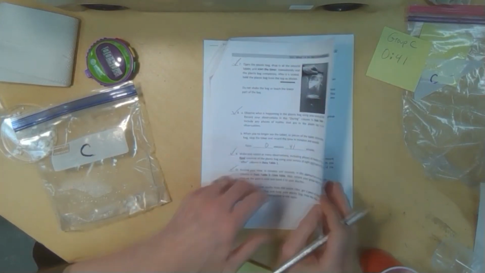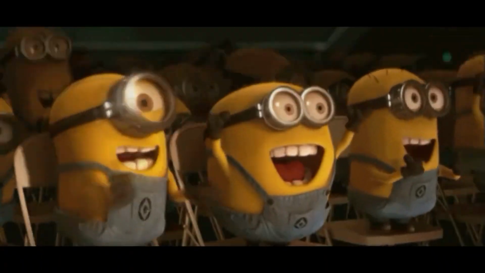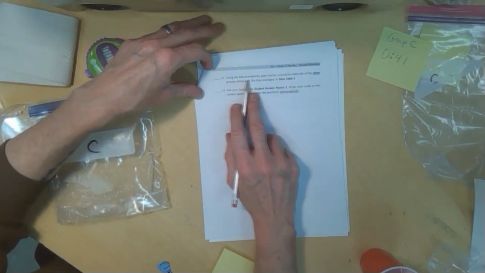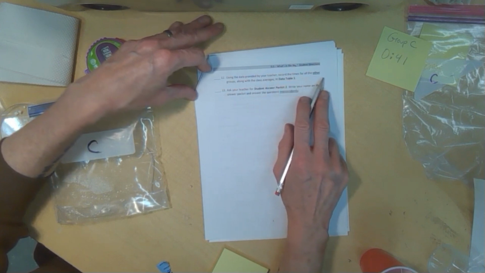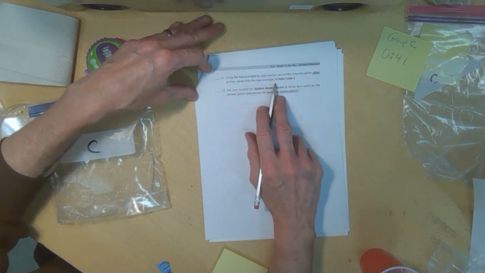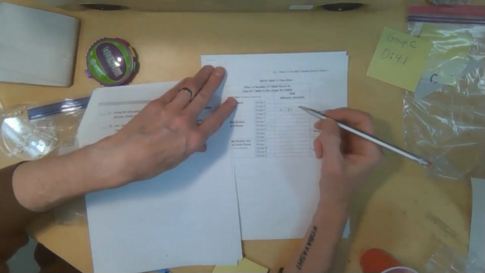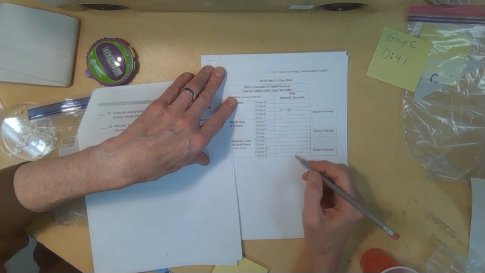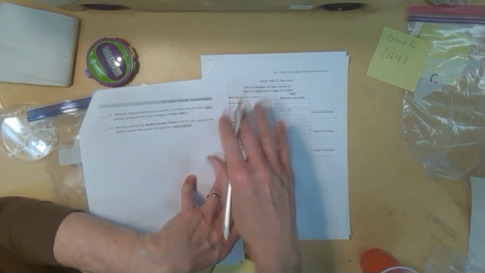Bang. Next. Turn the page. Oh, we're on the last page. I'm so excited. 12. Using the data provided by your teacher, record the times for all the other groups, along with the class averages in data table 2. What are they saying? Yeah, like I told you. Fill these in, and you're going to write the average. It doesn't tell us how to do that. They just say to get it from me.